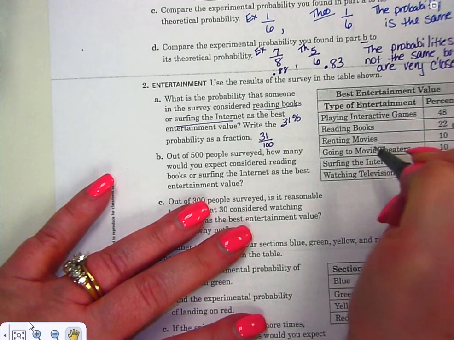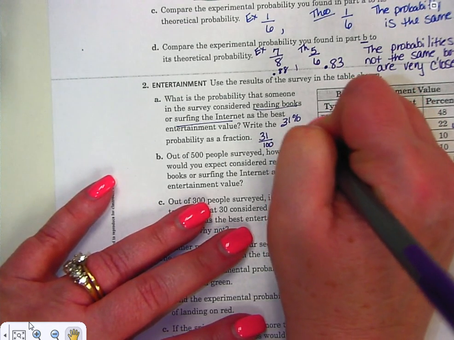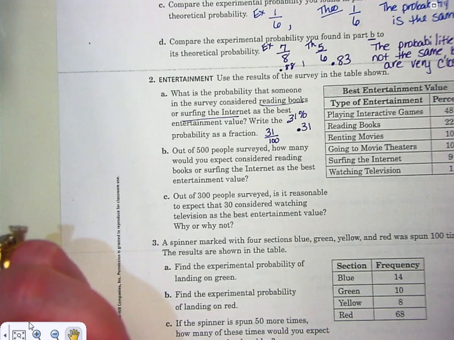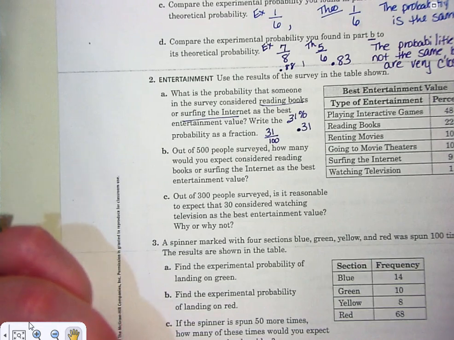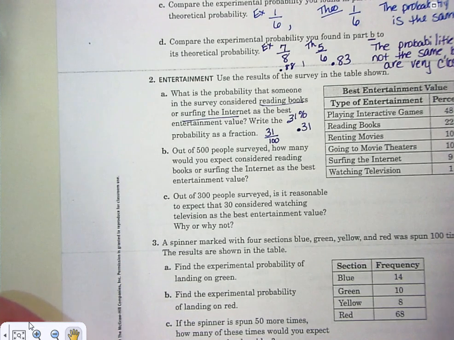Because if I change 31% to a decimal, I change it to 31 hundredths. And 31 hundredths is 31 over 100. And is that in simplest form? Yes, because 31 is what kind of number? If I cannot make it any smaller, it is not divisible by anything other than 1. It is a prime number. All right, so now let's keep going.